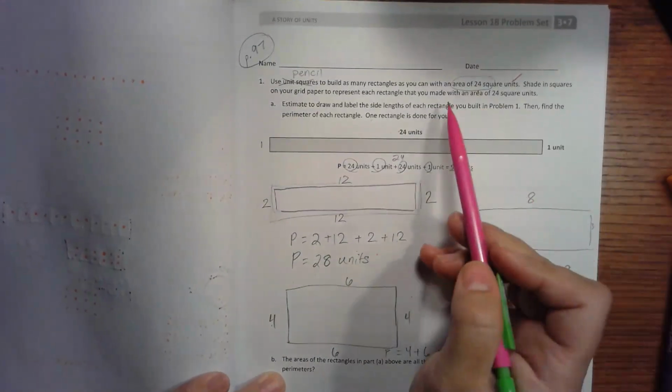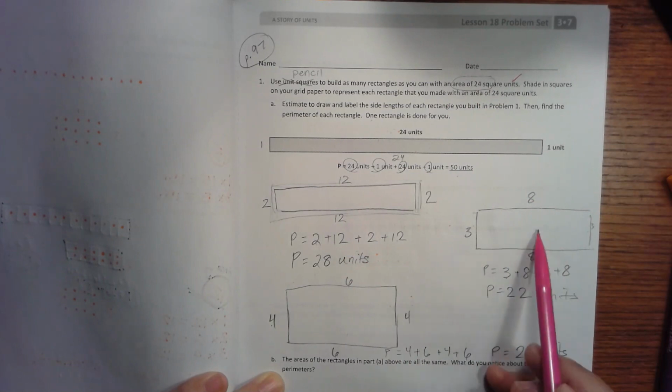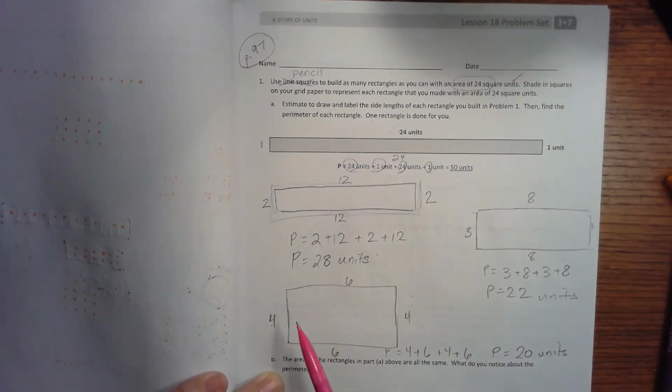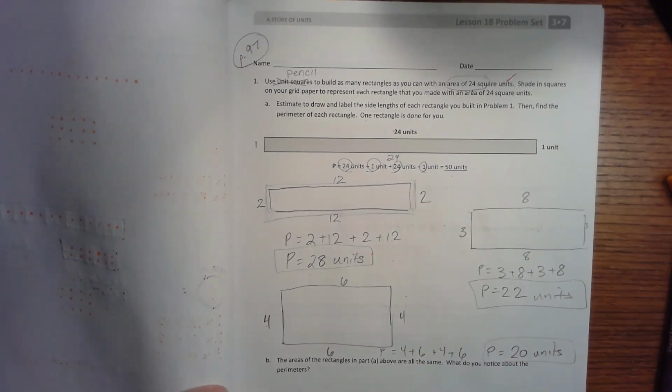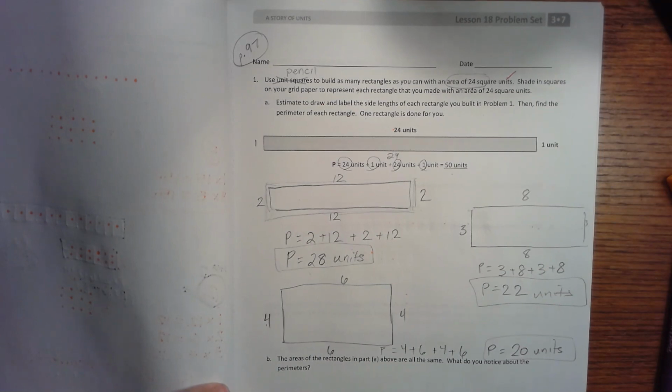So in all of these rectangles, the area was 24, but the perimeter was 28 when it was configured like this. It was 22 when it was designed like this, and it was only 20 when it was designed like this.